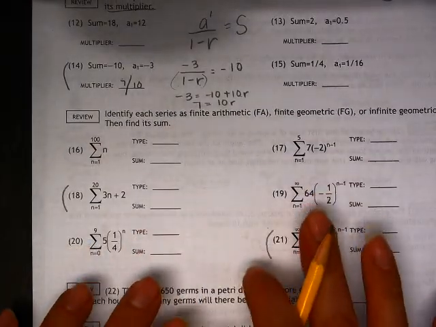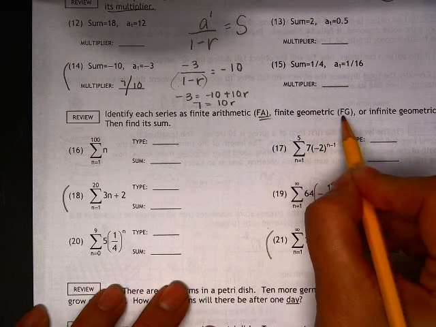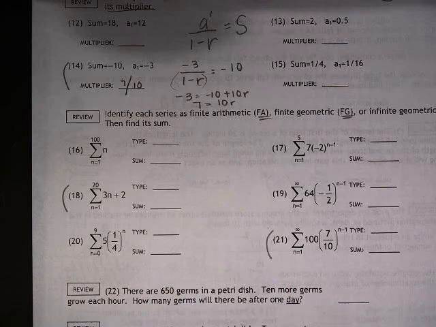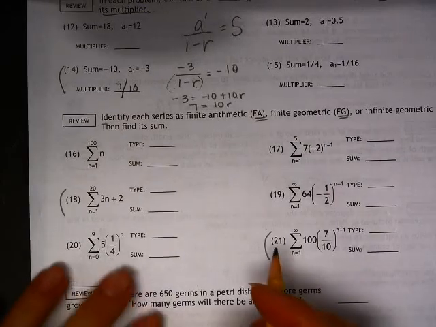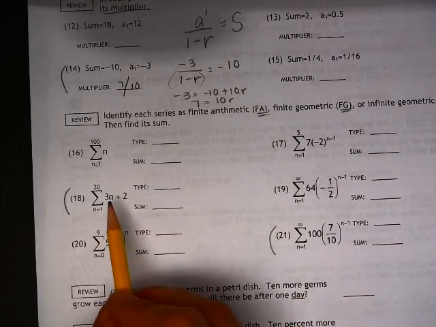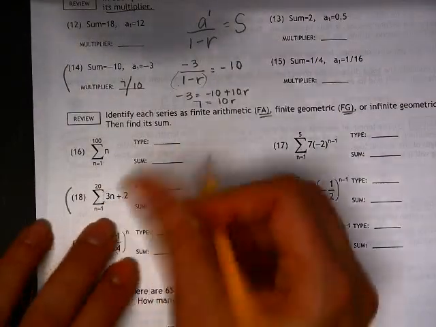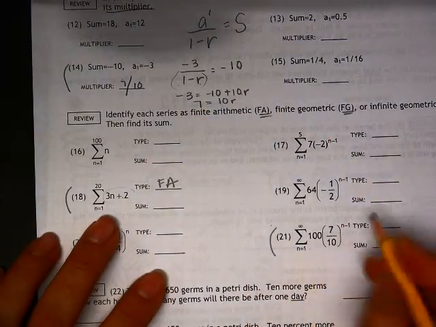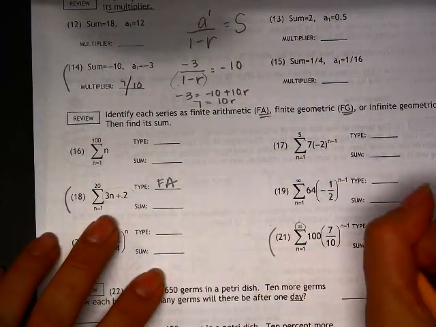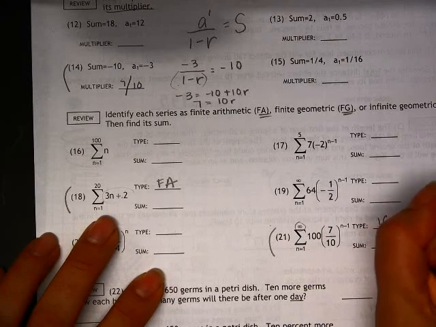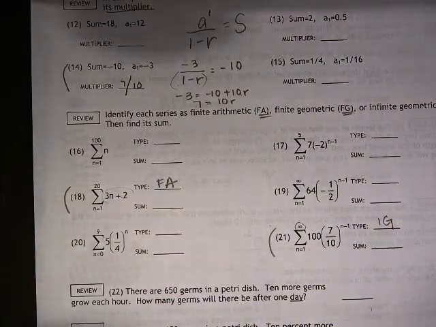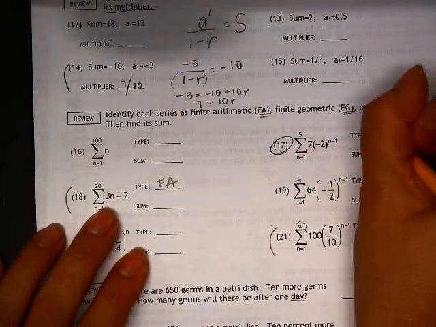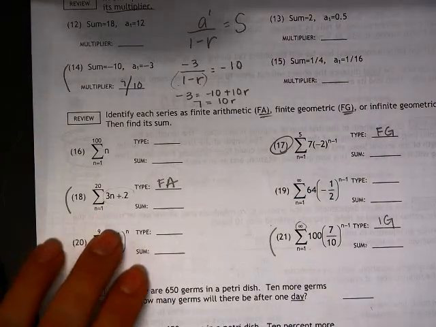Now for these here, first of all, we want to figure out if it is finite geometric, finite arithmetic, or an infinite geometric. There is no infinite arithmetic. So for this one here, this is arithmetic. Let's go up. So we have finite arithmetic. And we're also going to do this one here, which is an infinite geometric. And this one will be a finite geometric. We'll do one of each of them.